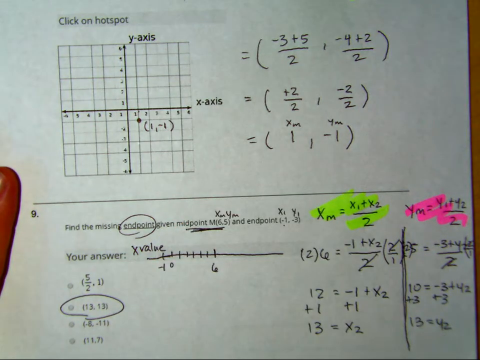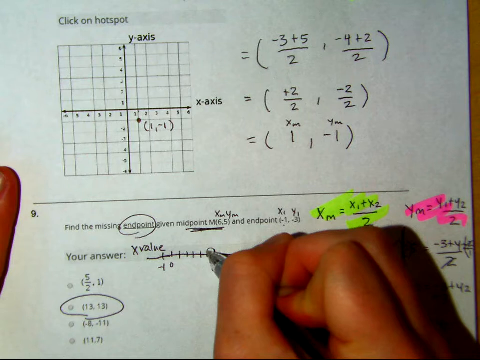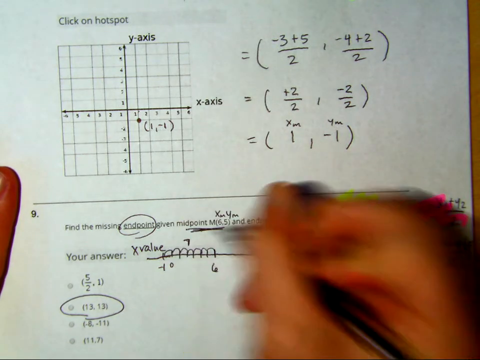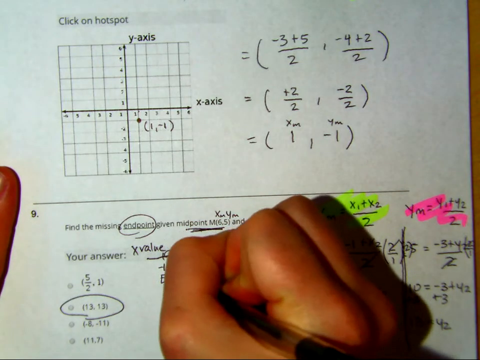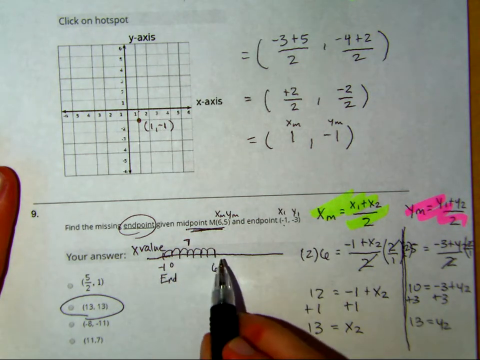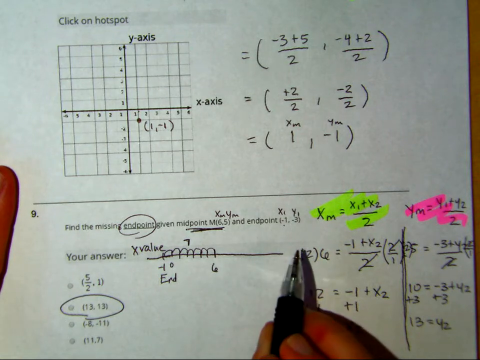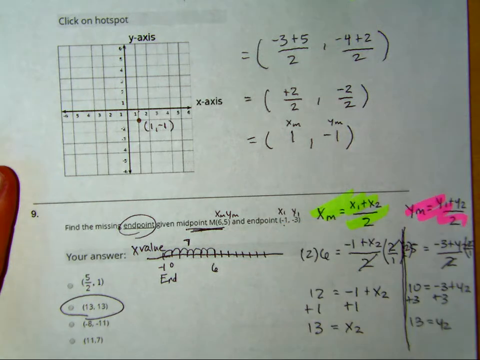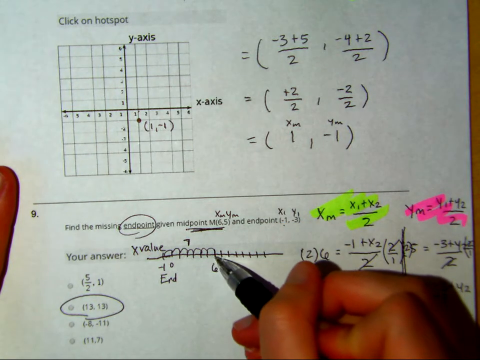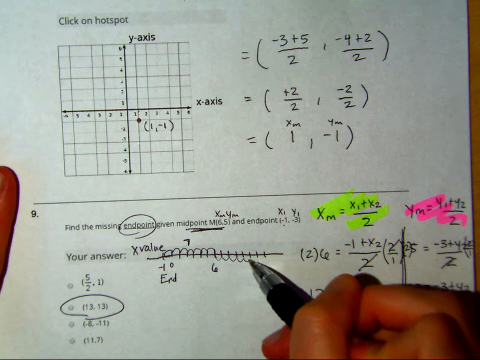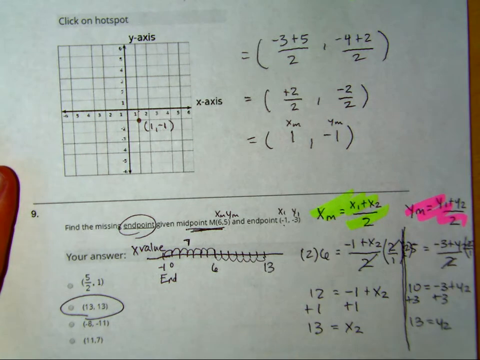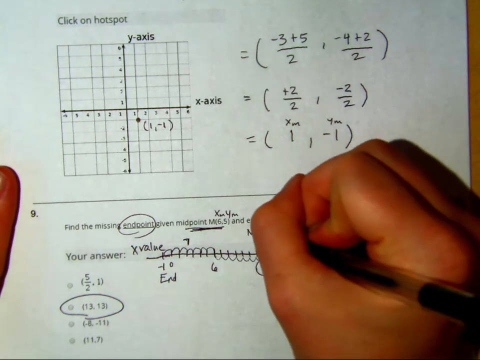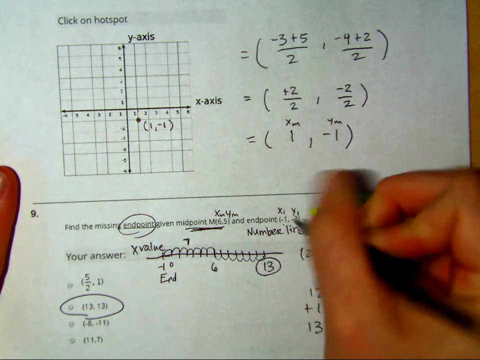How far away is that? So it's 1, 2, 3, 4, 5, 6. So it's 7 away. So this endpoint is 7 away, which means the other endpoint is going to be 7 in the other direction. So let's go ahead and count that. 1, 2, 3, 4, 5, 6, 7. But where does that leave that? So 6, 7, 8, 9, 10, 11, 12, hey, 13. So we got the same answer by using the number line. Right? So this is 7, just like that was 7.